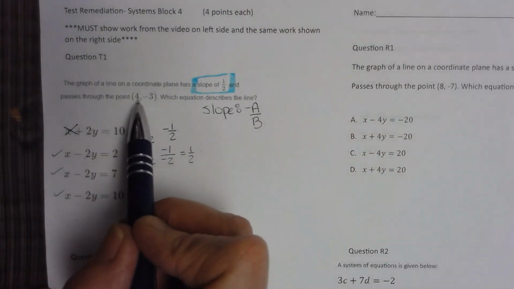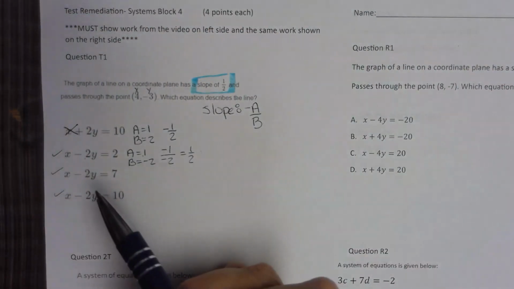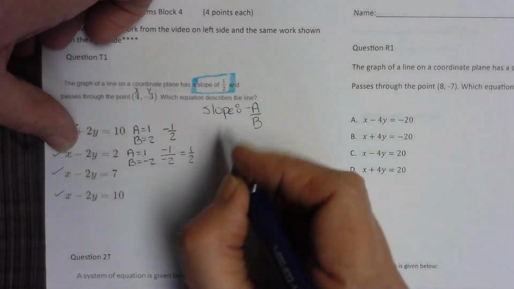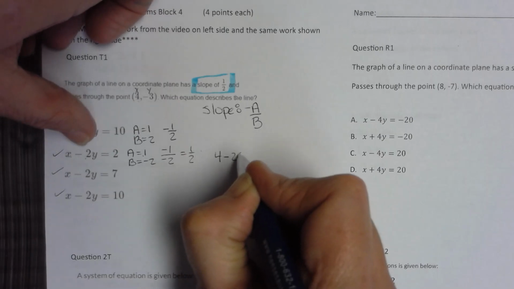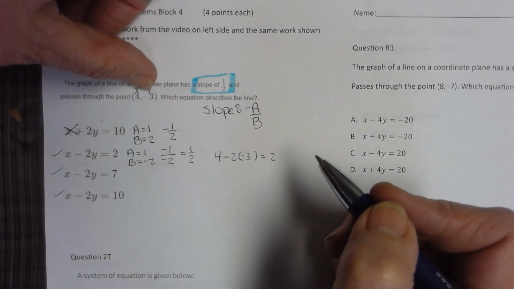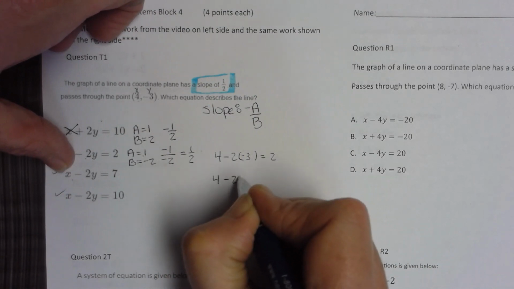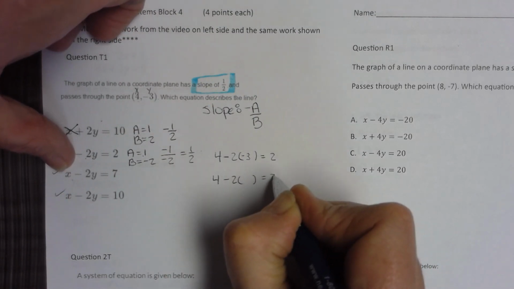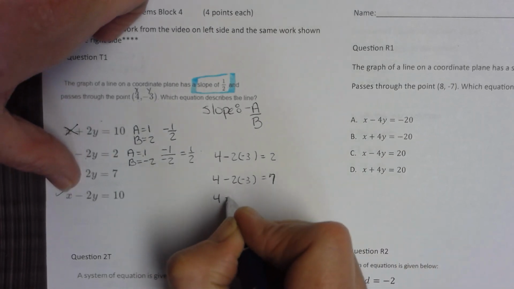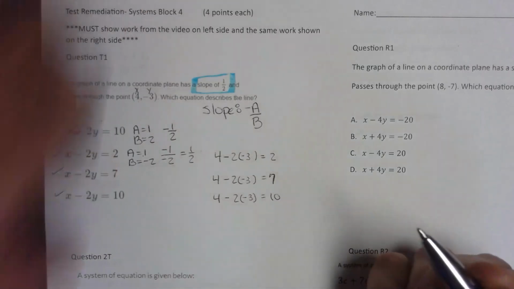What we're going to do is plug the 4 in for X and the -3 in for Y, and we're going to see which one gives us a true statement. So I'm just going to start with this one. It's 4 minus 2, blank, equals 2, and we're going to put a -3 in there. Then I'm going to do the same thing for this one. It's 4 minus 2, blank, equals 7 this time, and we're going to put a -3 in there. And it's 4 minus 2, blank, equals 10, and we're going to put a -3 in there.